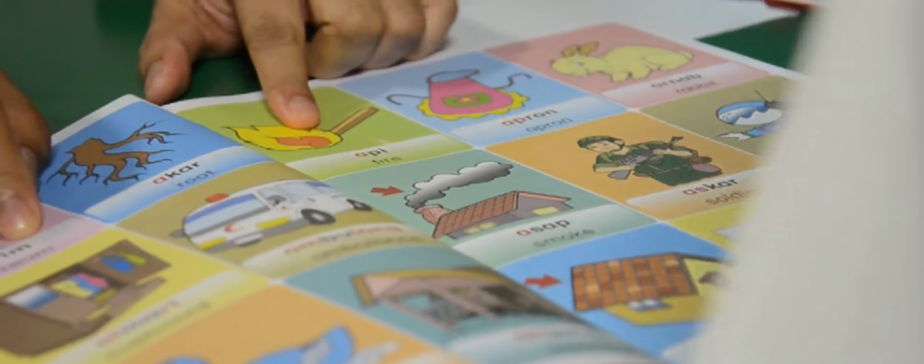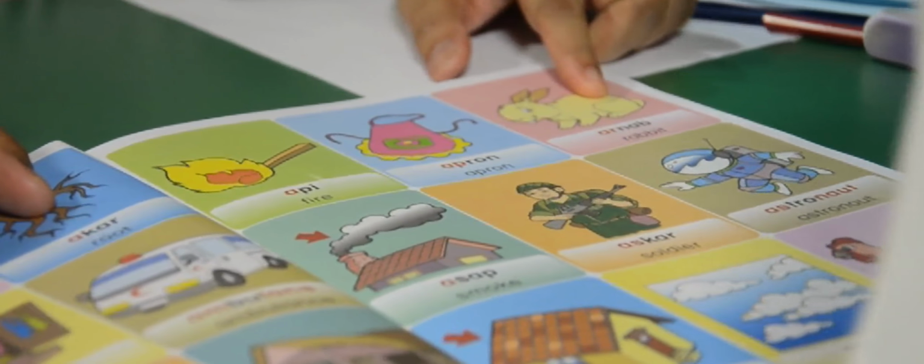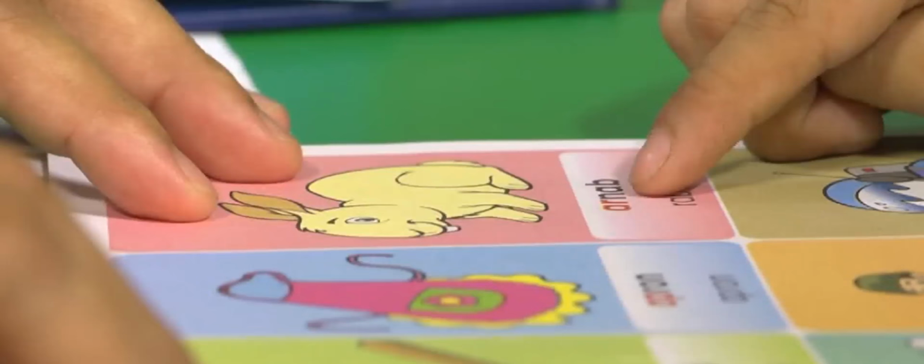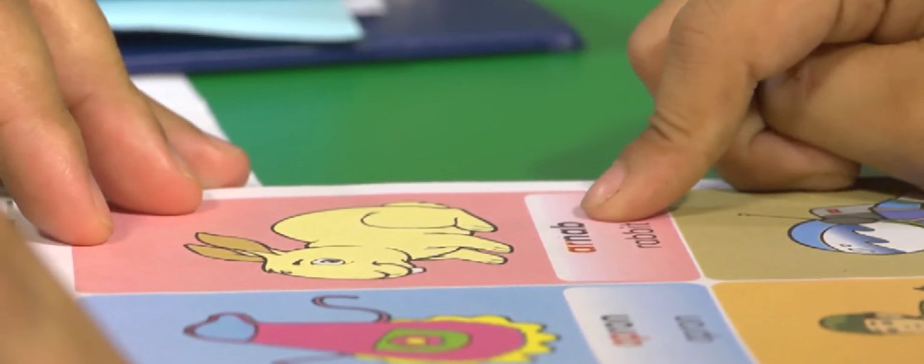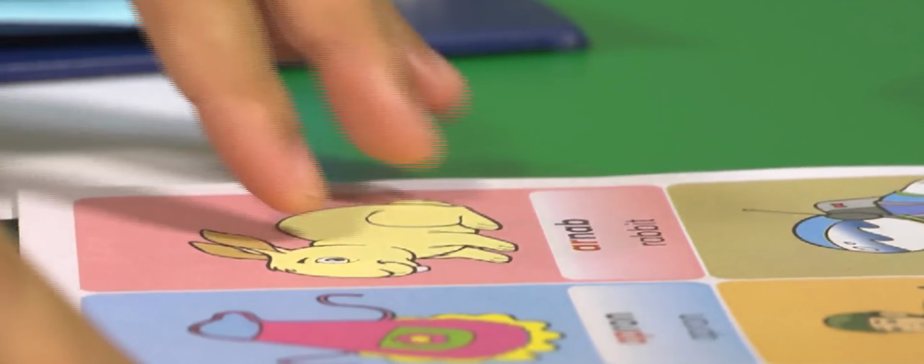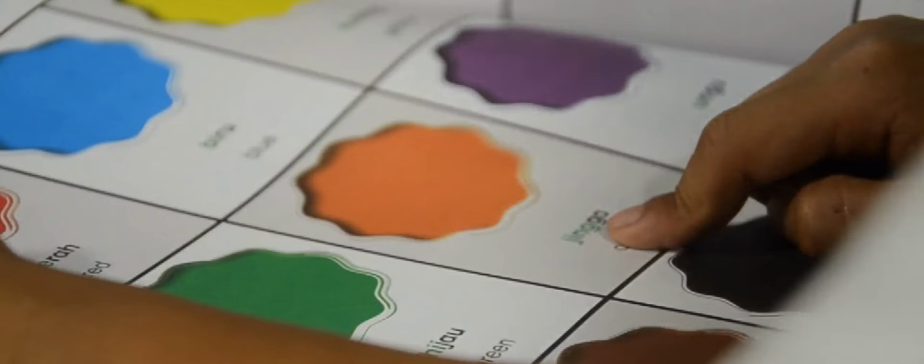Child 2 seems to be able to recognize alphabets and able to spell certain words. However, notice that he also has some picture recognition that doesn't tally with his spelling.